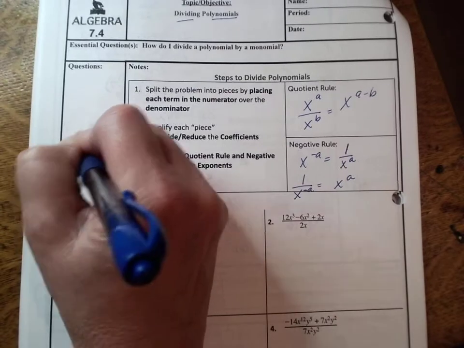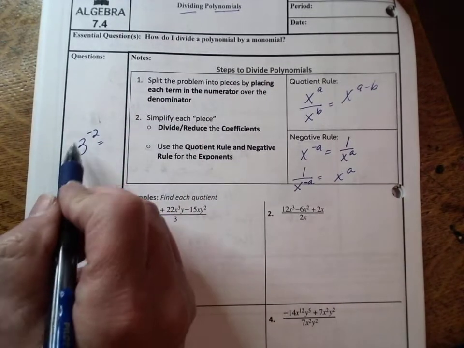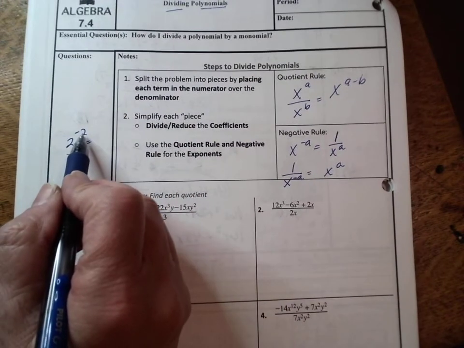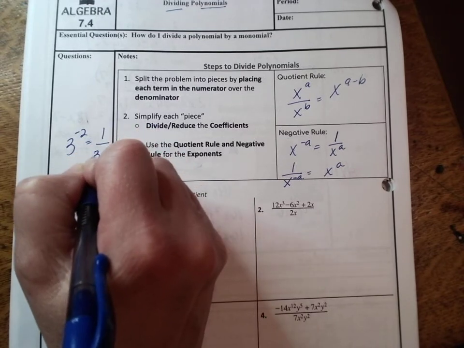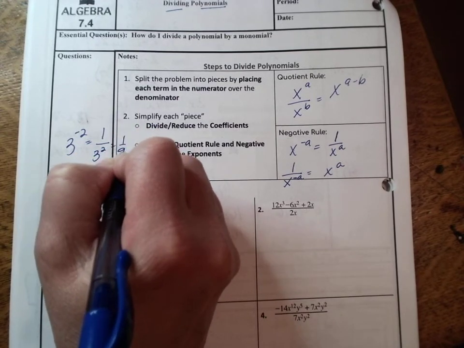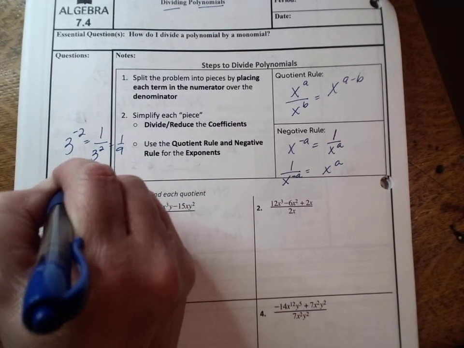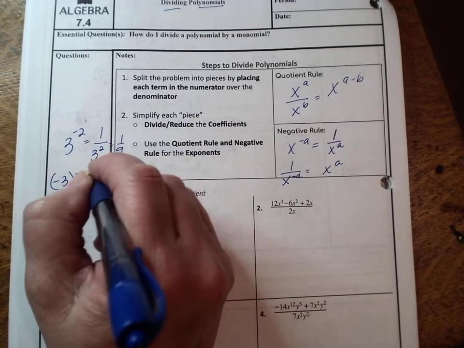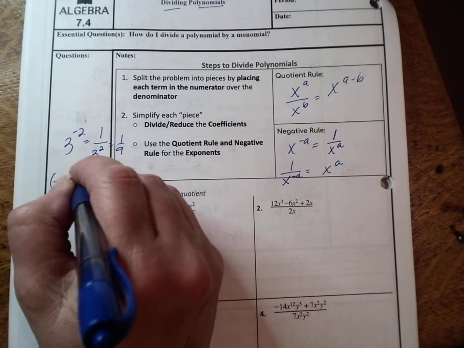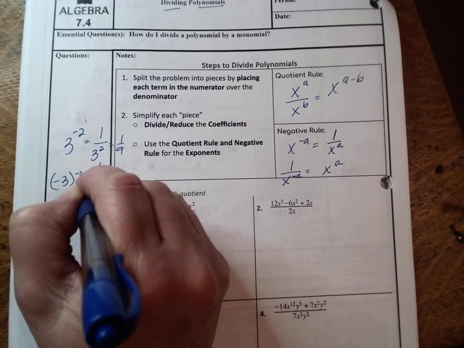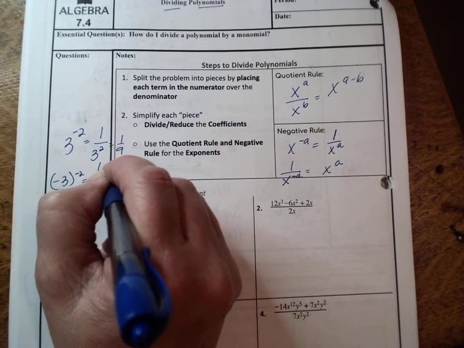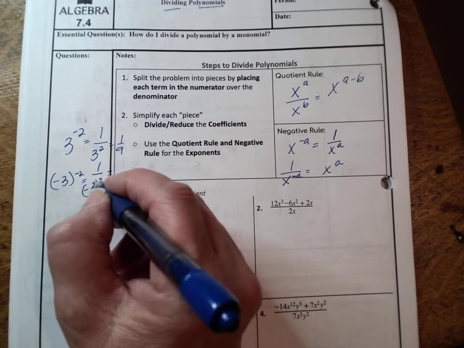So again, last unit we talked about negative exponents. 3 to the negative second power means it's 1 over 3 squared, which would be 1/9, not negative 3. Now if the base is negative, that's a different story. If we have negative 3 to the negative second power, you're still going to bring it down to the denominator.